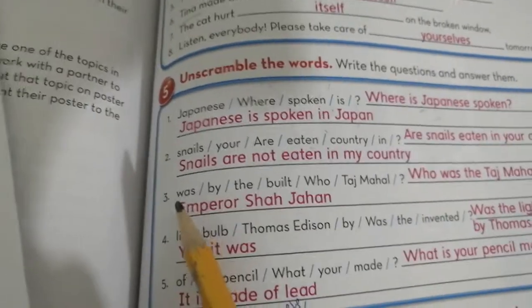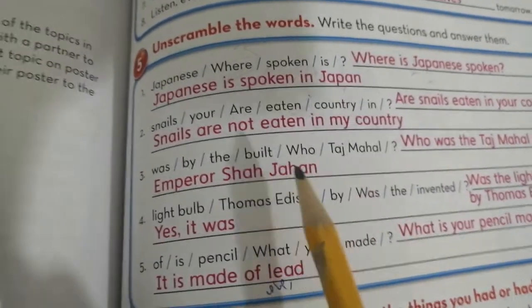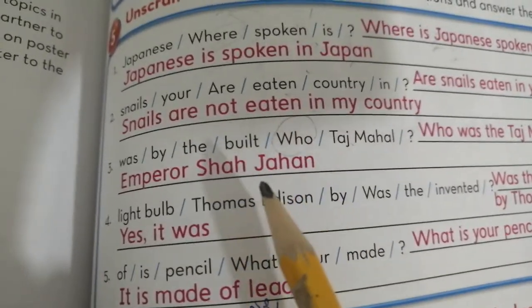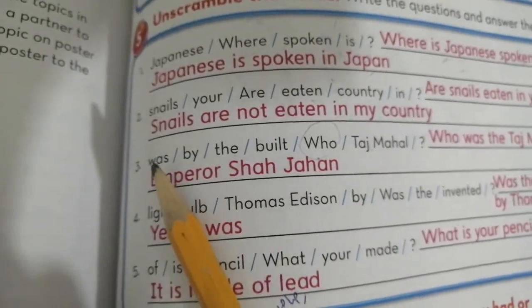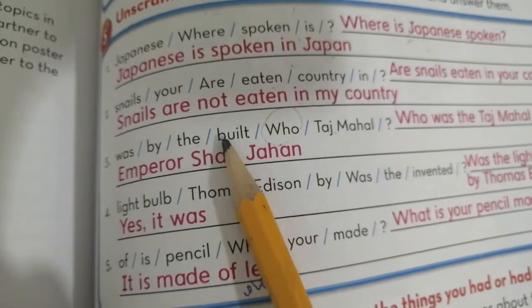Number 3. Was, by, the, pearl, to, Taj Mahal. Here we have a WH word, excellent. After the WH word, verb to be, then the subject, then the verb 3.